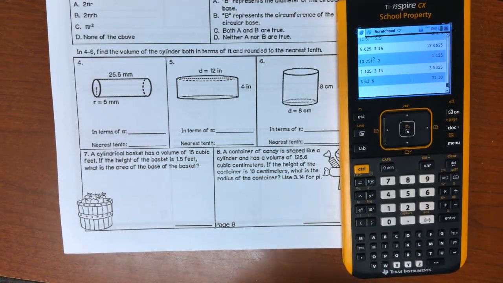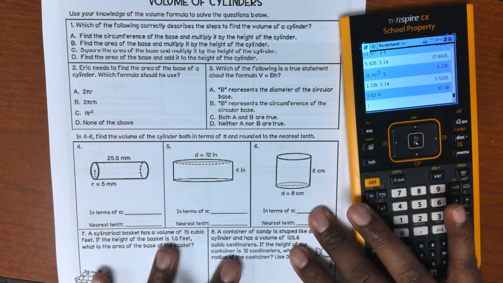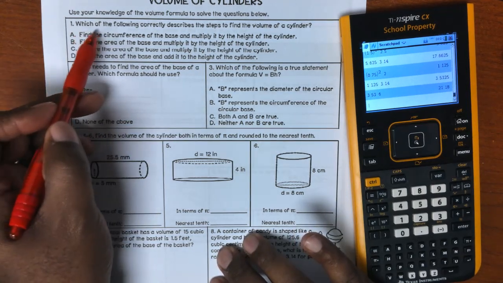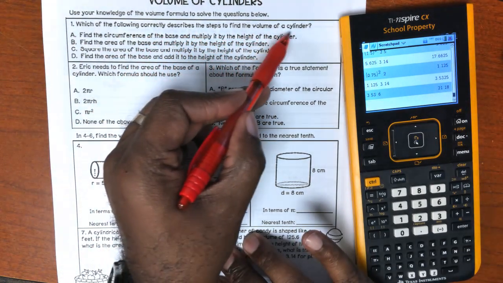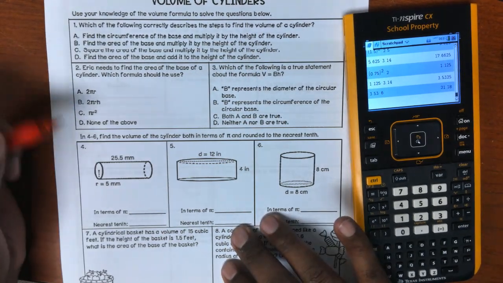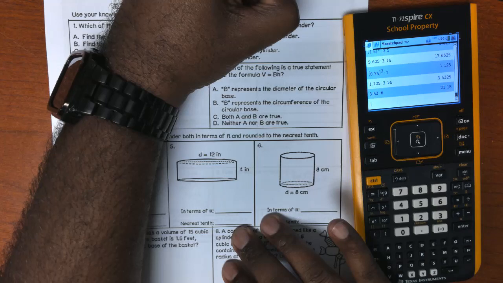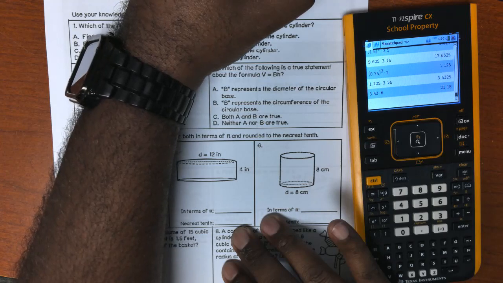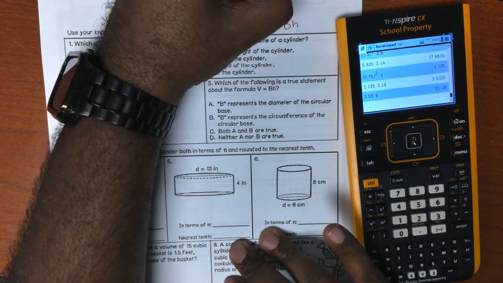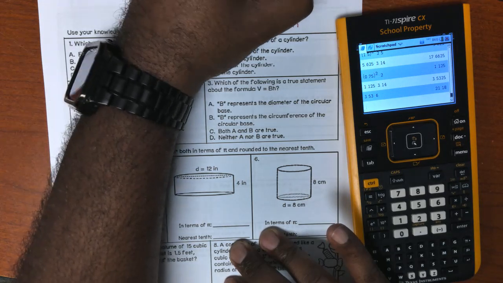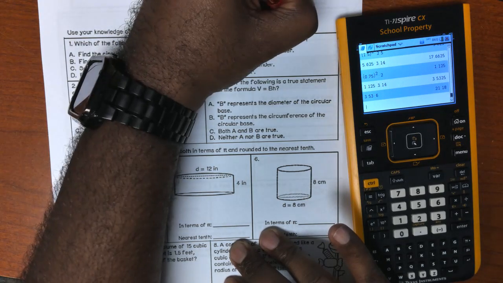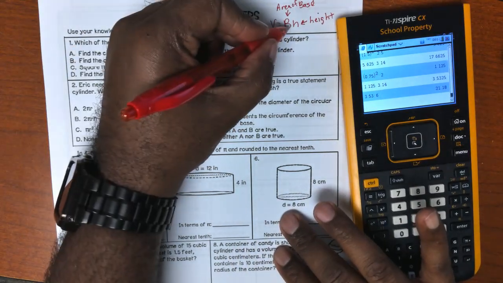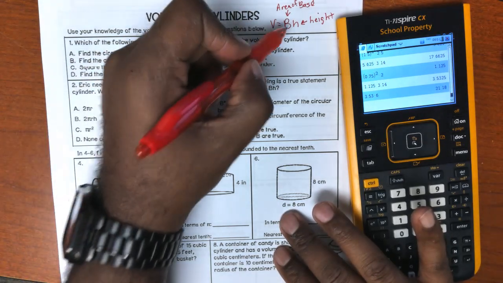So we have some guided practice here, and at the top I'll go up here so we can look. It says use your knowledge of the volume formula to solve the questions below. Which of the following correctly describes the steps to find the volume of a cylinder? Well, on our first page, we know that volume is equal to BH, and we know that B is the area of the base. Okay, so B, draw arrow, area of base. And this is my height. If I can see that, I know that B and H are multiplication. So this says area of the base times height.